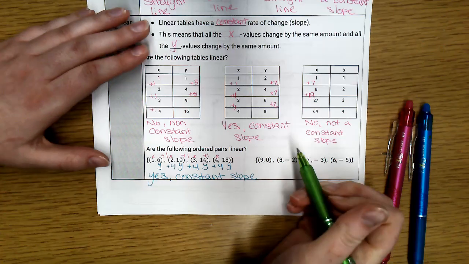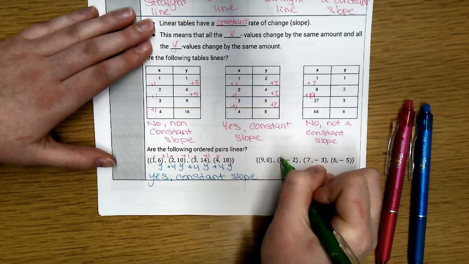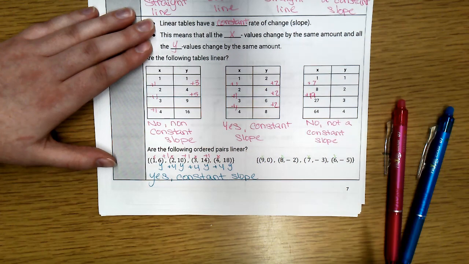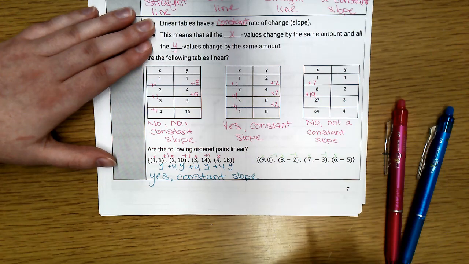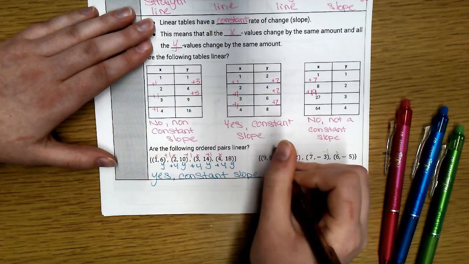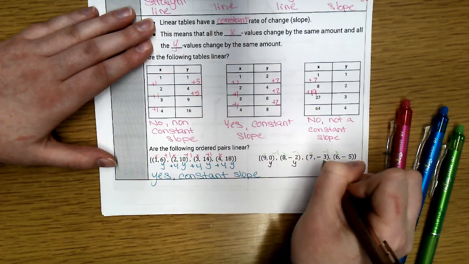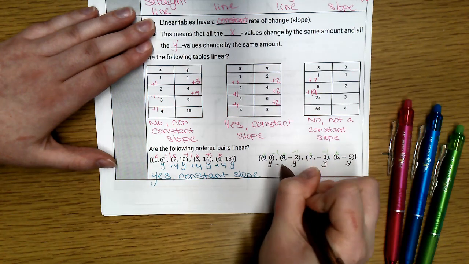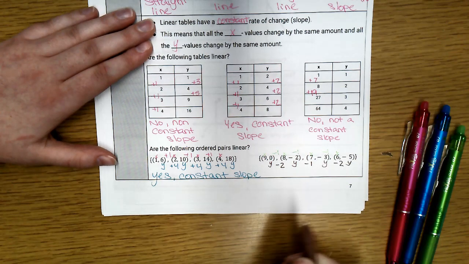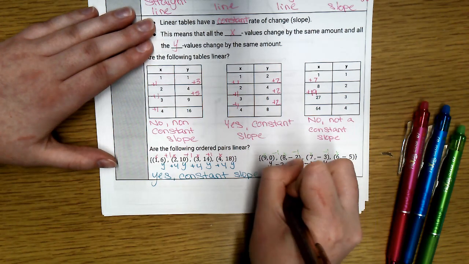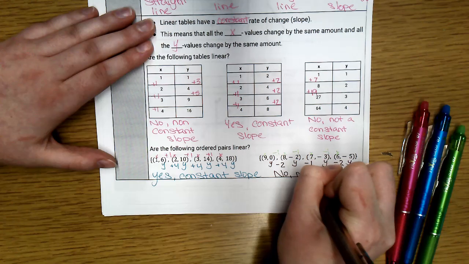If I look over here on this one, x values are on my first part here. I'm going down by 1 each time. That's consistent so far. Here's my y values. Here I go down by 2, and then I go down by 1, and then I go down by 2 again. So that's changing. That means this is not linear because it's non-constant slope.